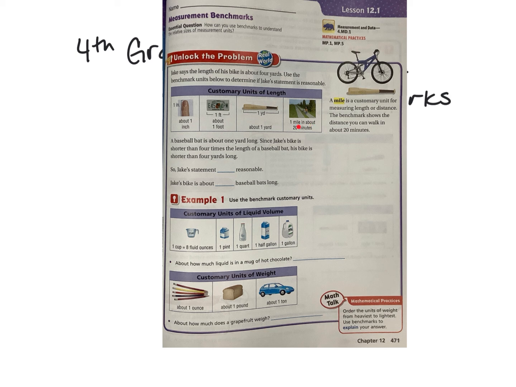And 1 mile is a distance you can run in about 20 minutes. It's close to the amount of about 17 soccer fields all lined up. And if you were walking 1 mile, it would probably take you about 20 minutes to walk that far. Okay, and it says a mile is a customary unit for measuring length or distance. The benchmark shows the distance you can walk in about 20 minutes. That's what they're explaining here.